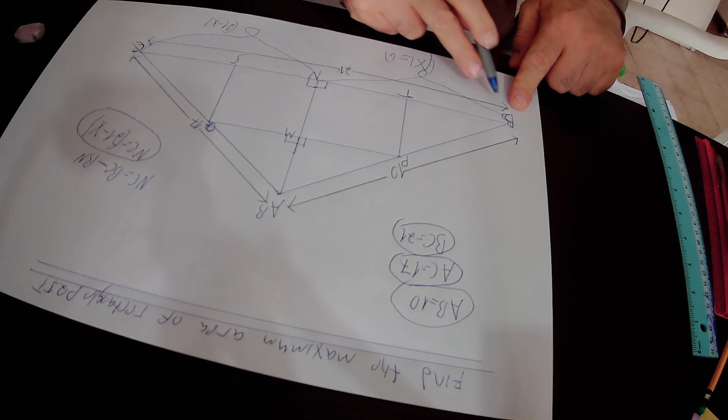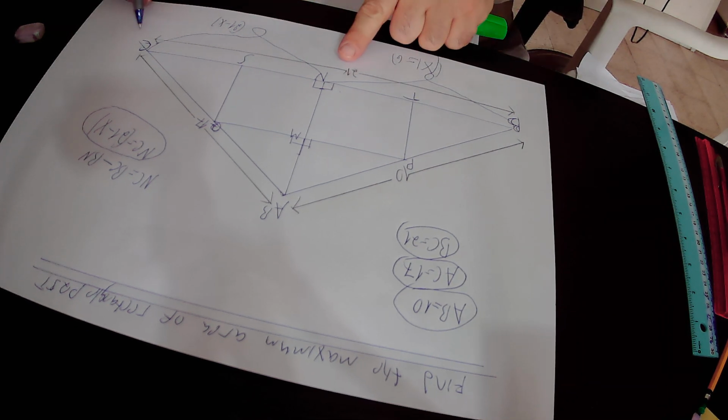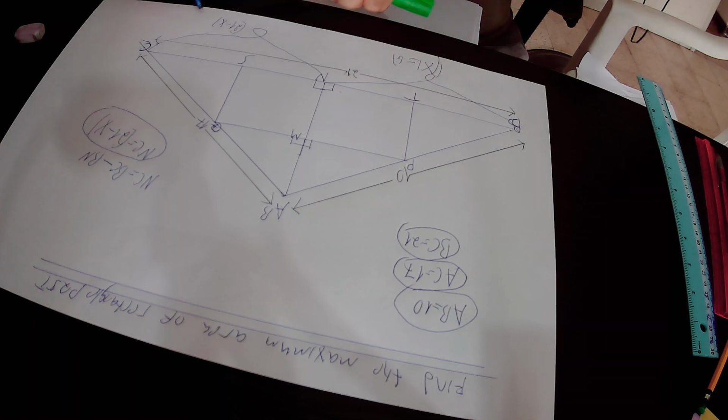That is to say, line segment BN equals x equals 6 units. And here we have line segment NC that equals 21 minus x, and x is 6, so 21 minus x is 21 minus 6, that is 15.